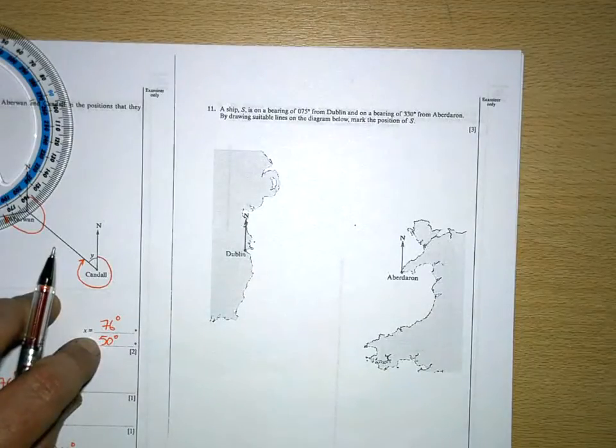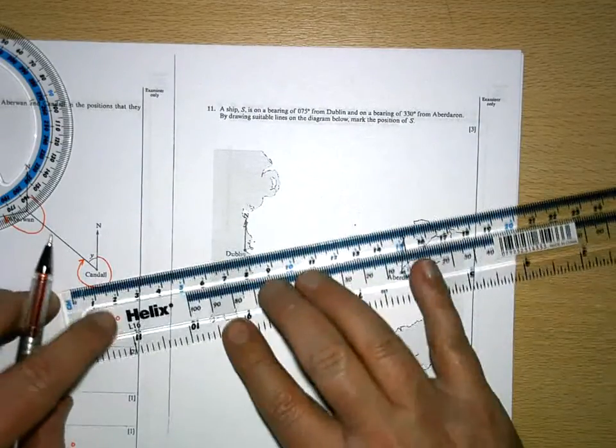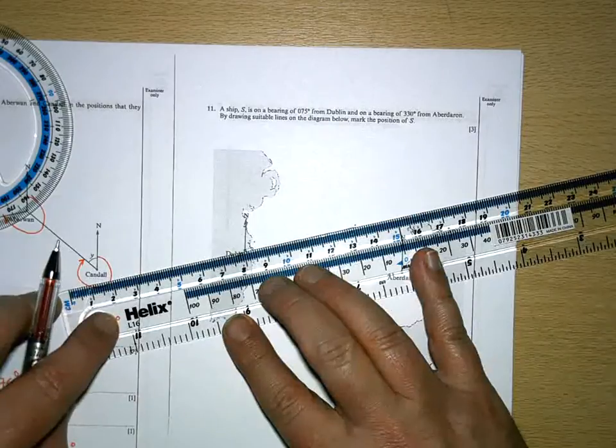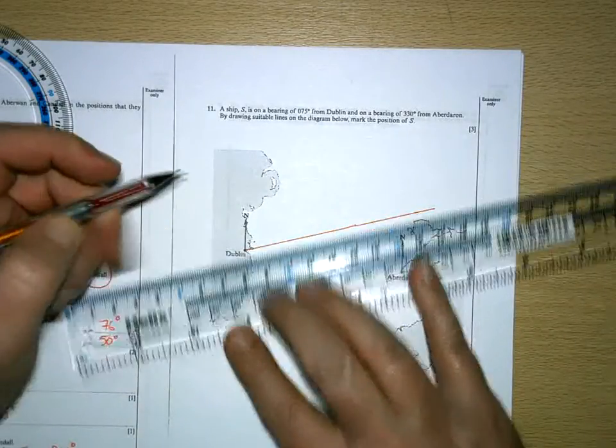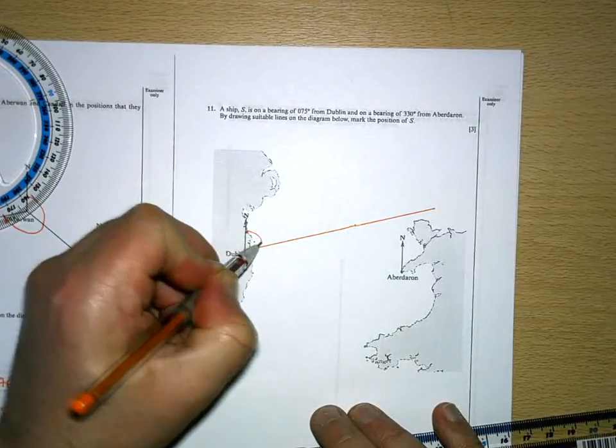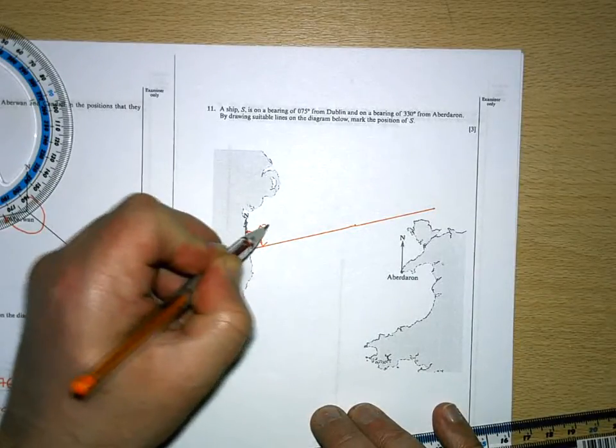Now draw that line in. Don't just leave the dot there, because you may lose it when you draw the next line. So we know that the ship is lying somewhere on that line.